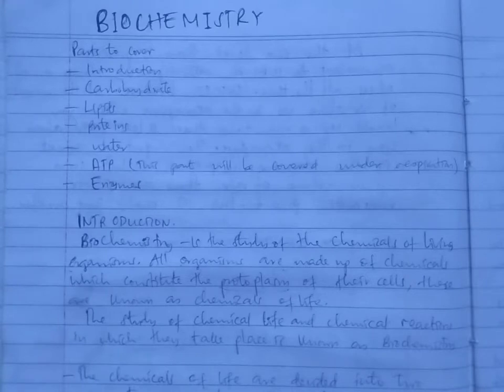So ATP structure and function tunaisoma kwenye respiration, na huku tutasoma tu introduction, carbohydrate, lipid, protein, pamoja na water, alafu toka hapo tutamove kwenda enzymes.